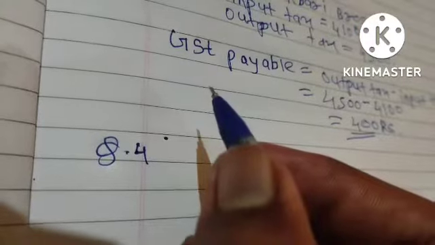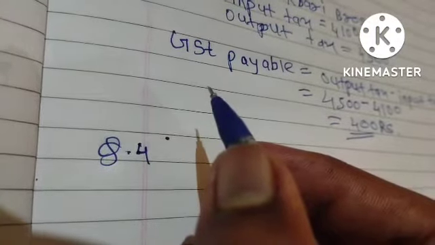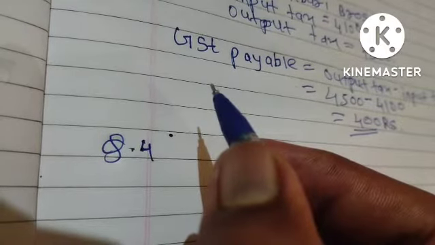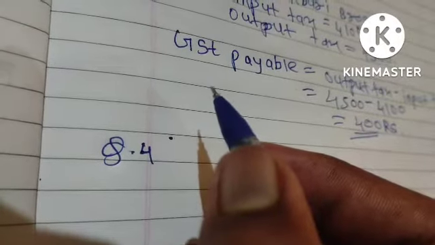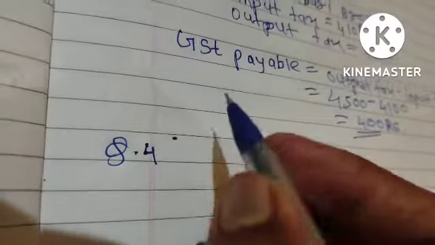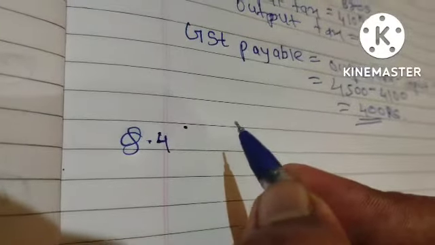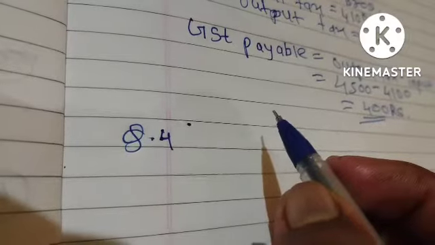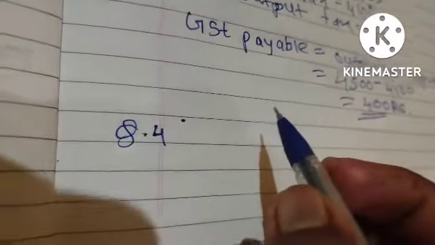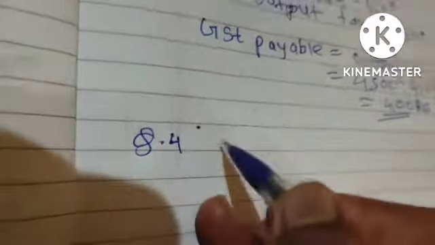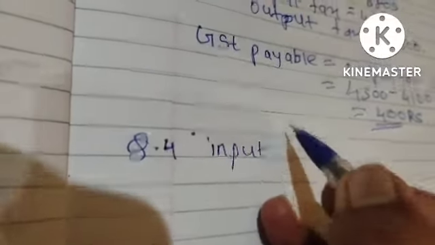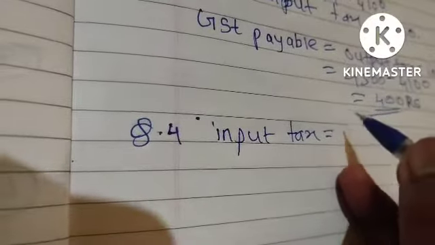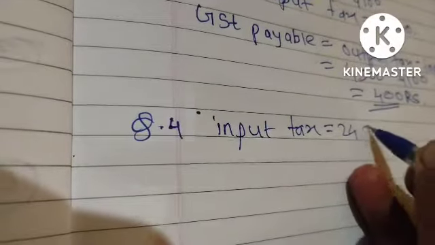Purchased some gas cylinders for industrial use for 24,500 and sold them to local customers for 26,500 rupees. Find the GST to be paid at the rate of 5%, and hence the CGST and the UTGST to be paid for these transactions. First, write input tax. Input tax is equal to 24,500 rupees.